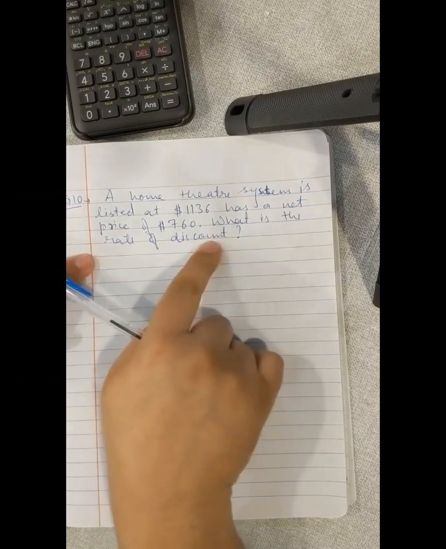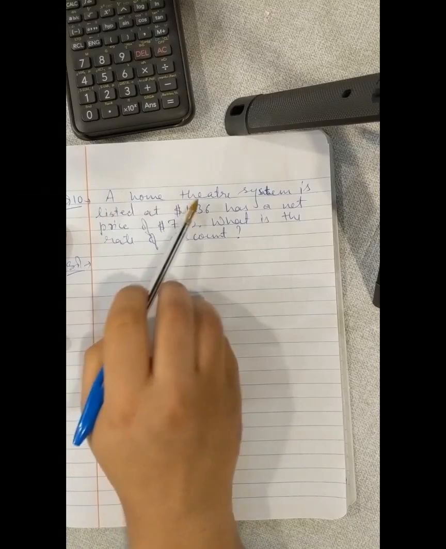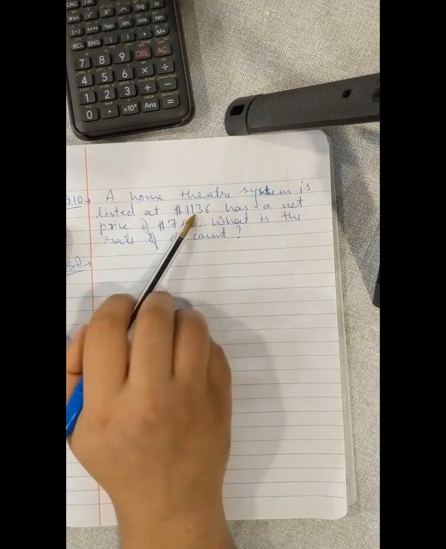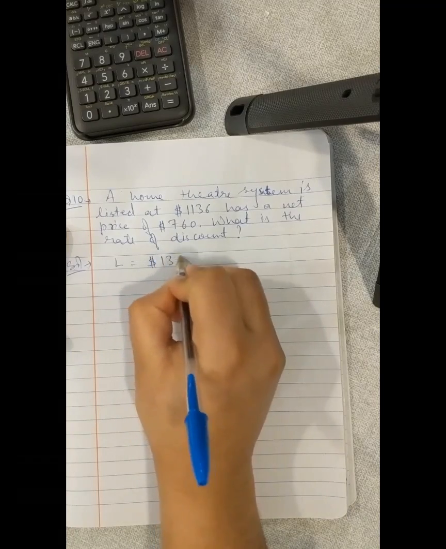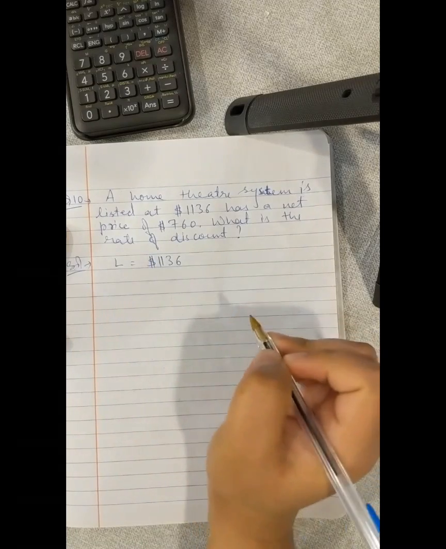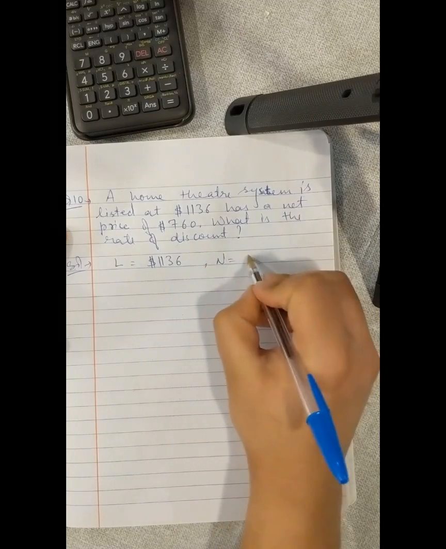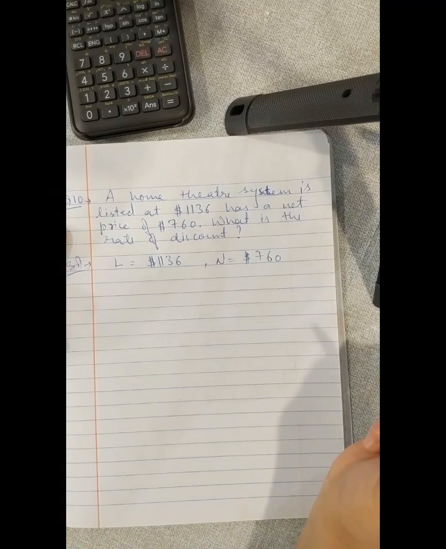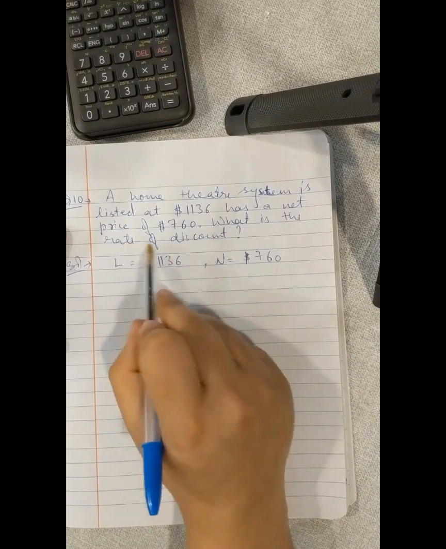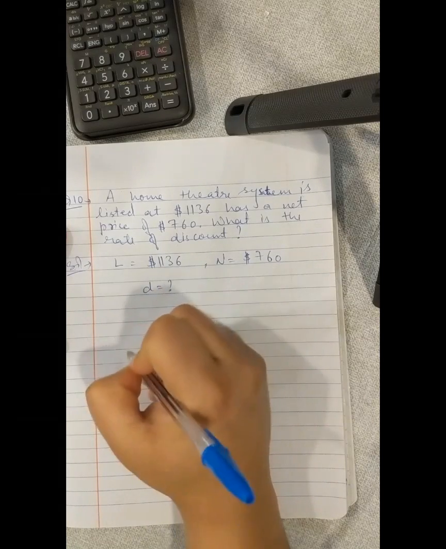So now we need to find the rate of discount. Clearly I can see a home theater system is listed at 1136. That means the list price is 1136. Has a net price of 760. That means the net price N is 760, right? We need to find the rate of discount. We need to find D.